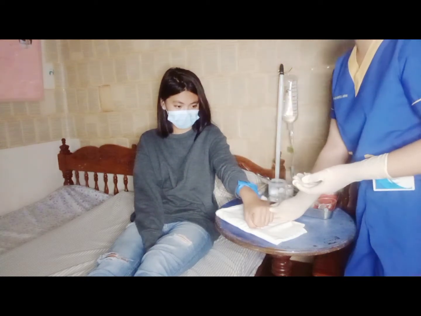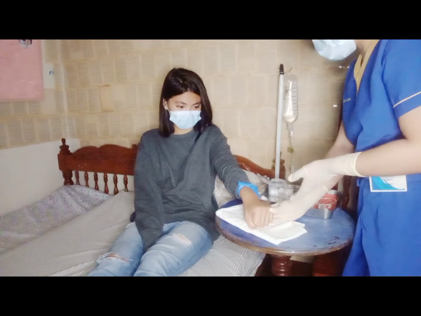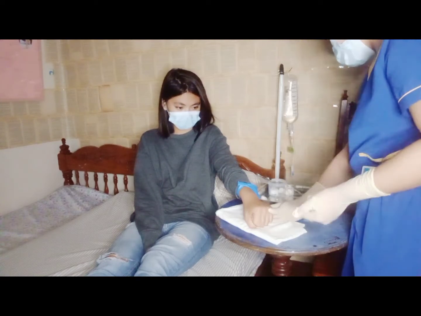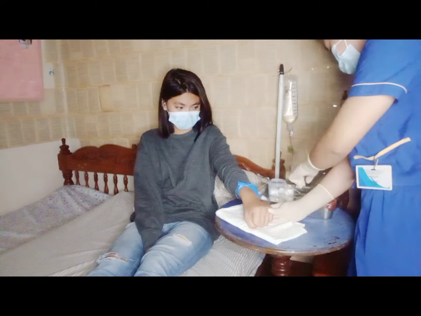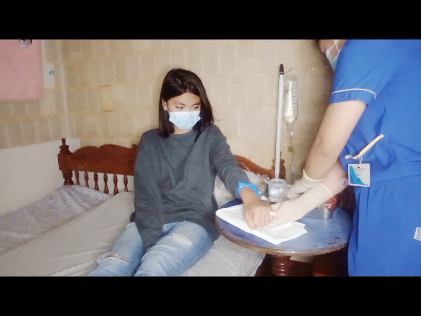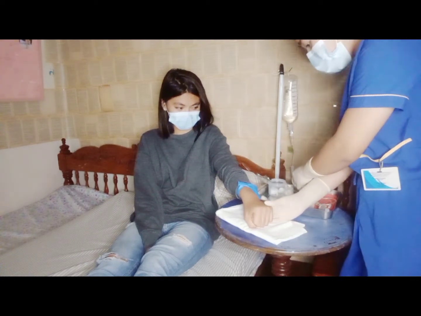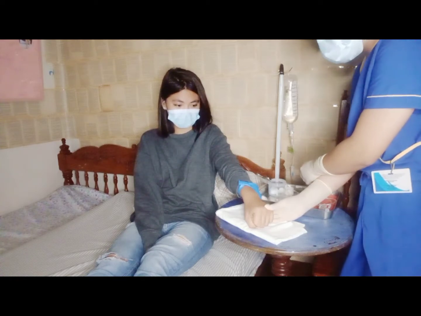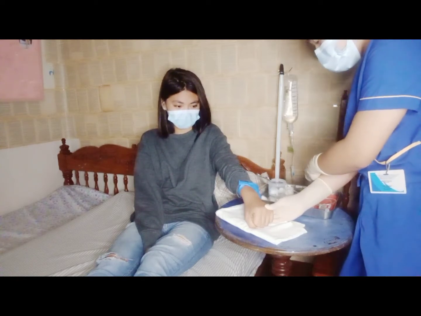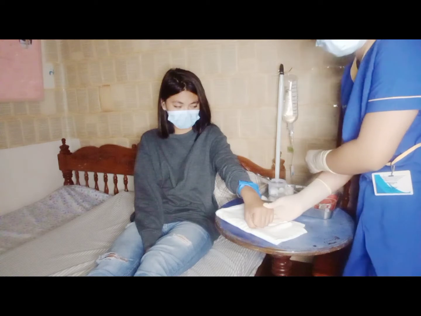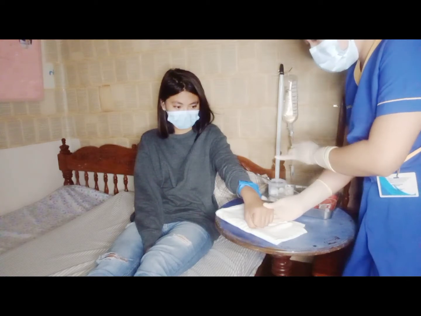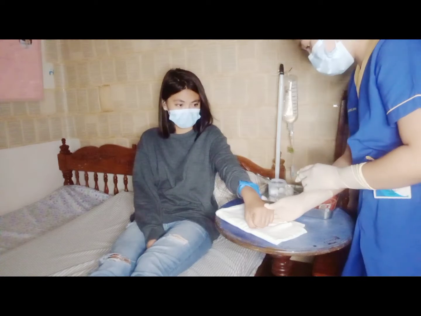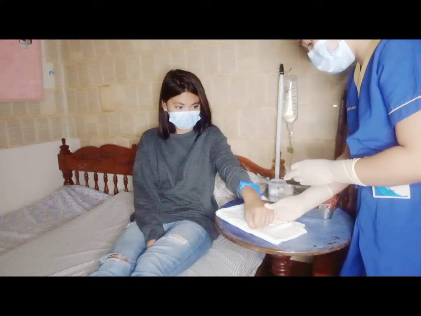Then allow the entry site to be dry completely. Then after that, we will hold the skin 1 to 2 inches below the entry site. Ayan. Para hindi lumihis yung ugat kapag tutusukan na natin ng catheter. Okay, so let's start.